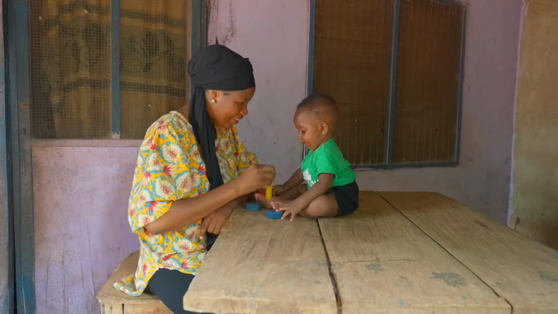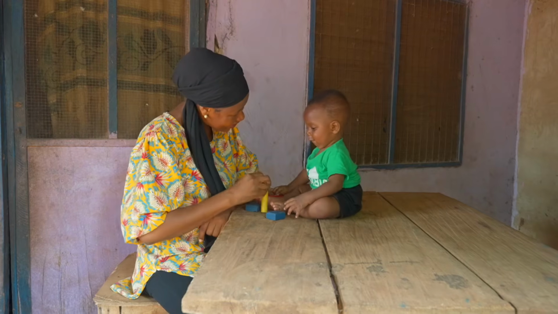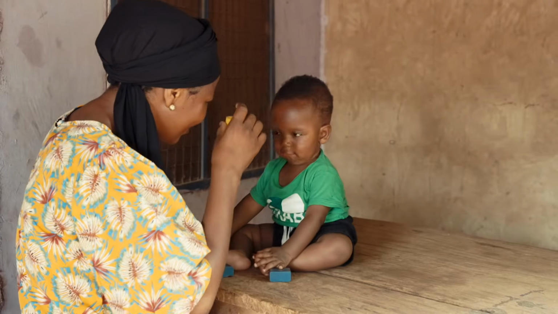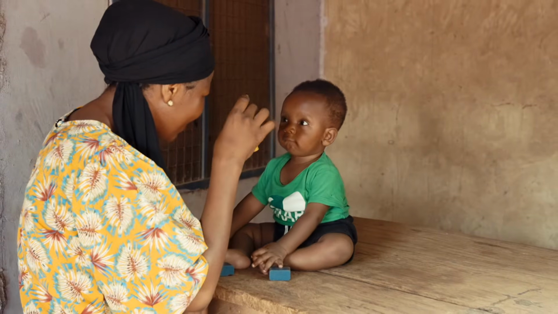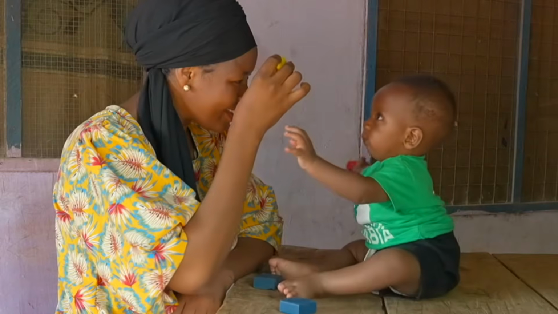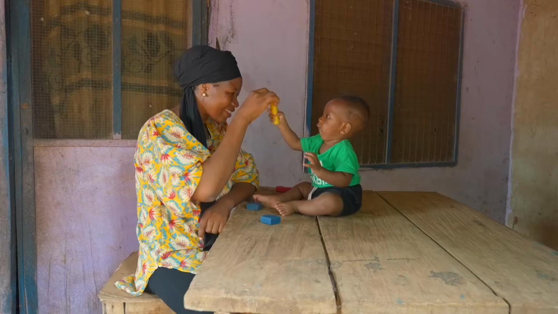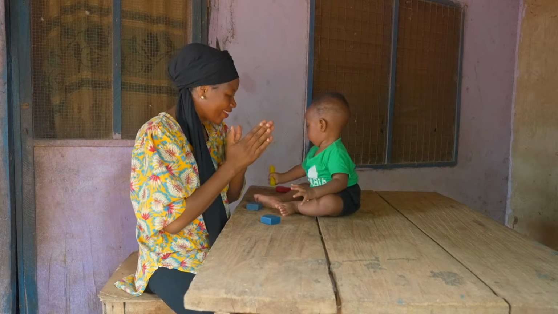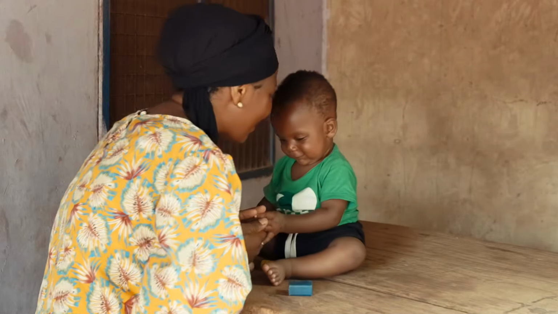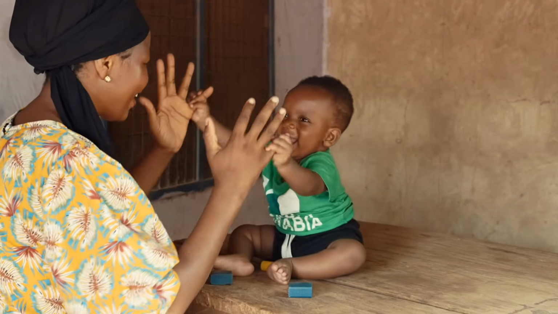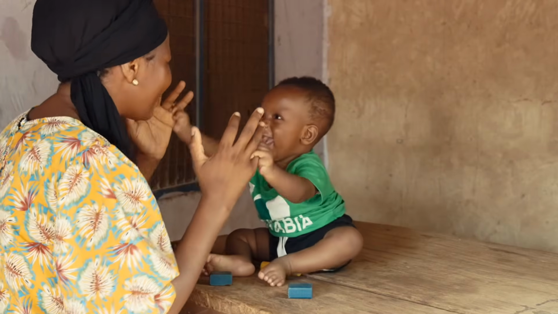Six-month-old baby shows he's eager to play. This baby shows he's eager to play. Notice his bright gaze. He follows the object with his eyes and reaches for it. He smiles and squeals in delight as he looks into his mother's eyes.